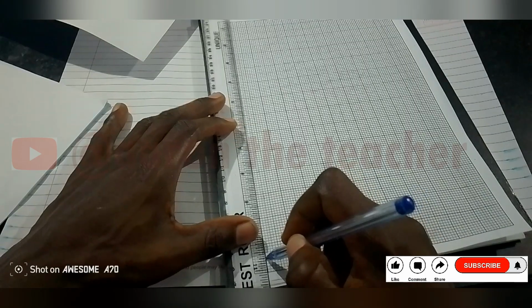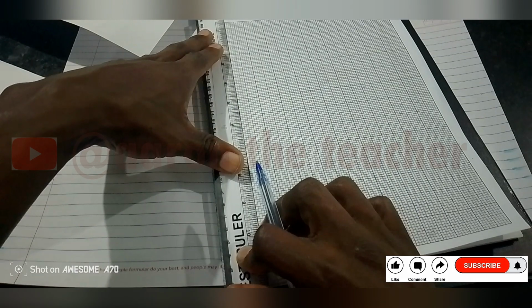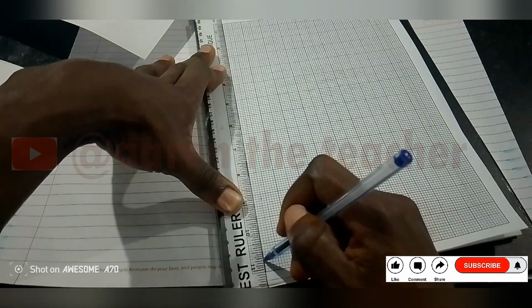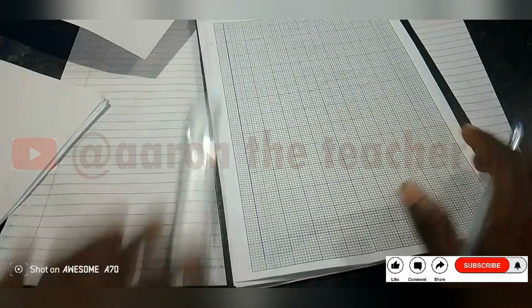First demarcate it from down here. This line I draw from down up. Likewise to this one.